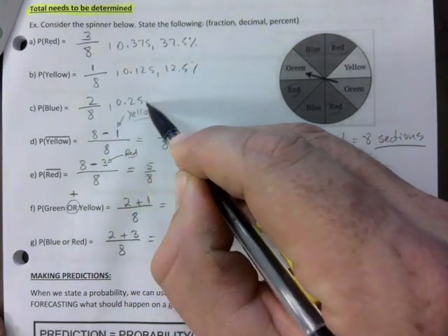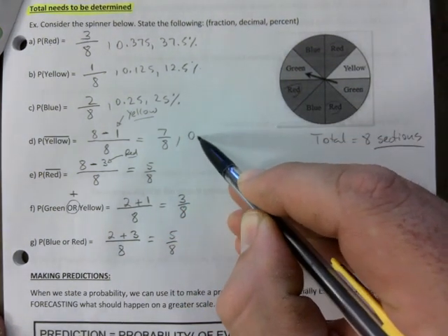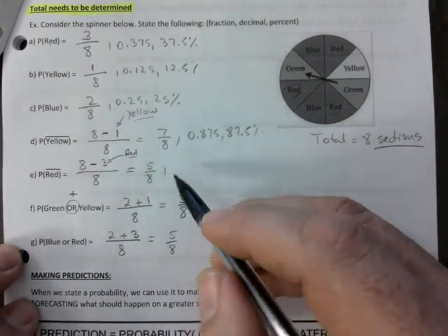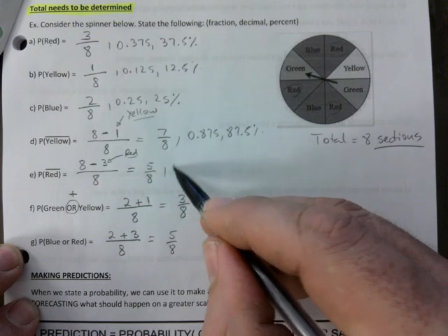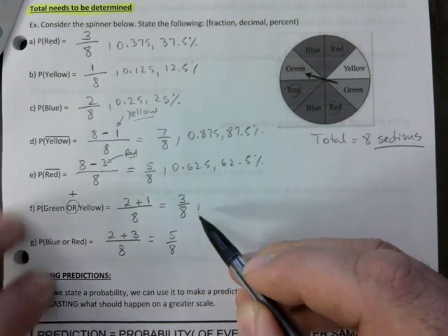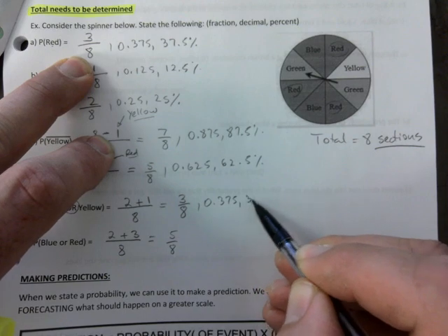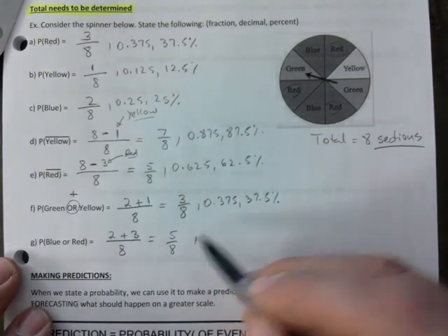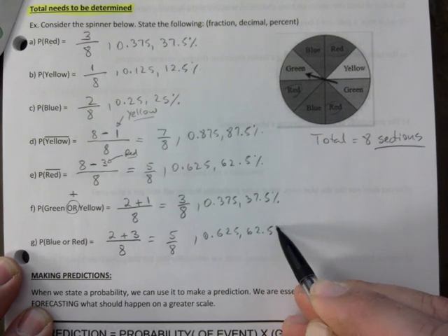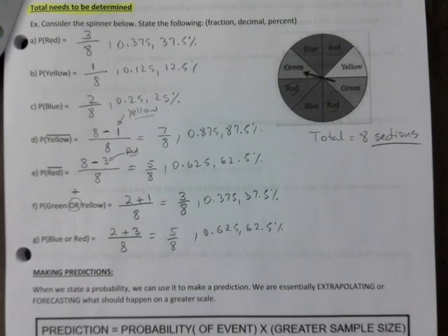Some of you realize that later on. 7 out of 8 would be 0.875 or 87.5%. 5/8, it's 0.625 or 62.5%. 3 out of 8, I can just copy the very first one. And then 5 out of 8, I'm just going to copy the previous one up here. So those are your decimals and percentages there.